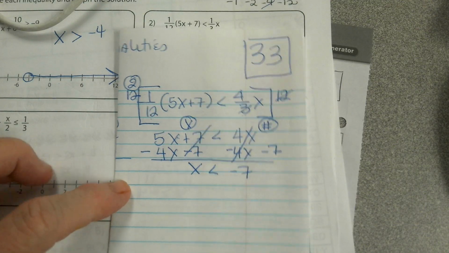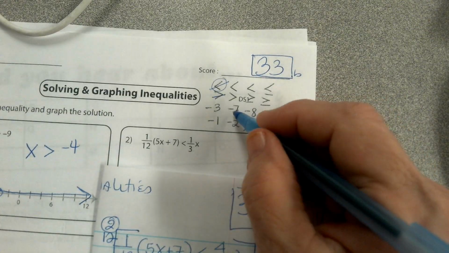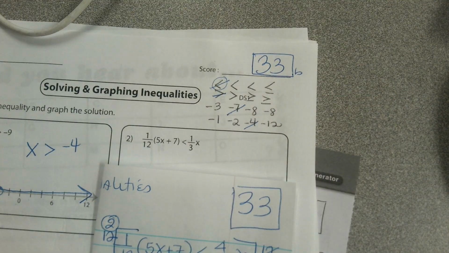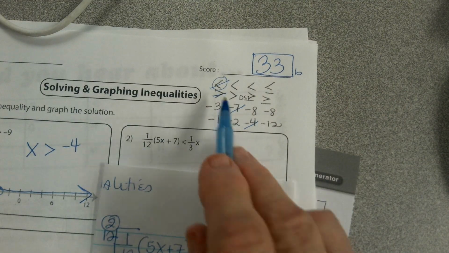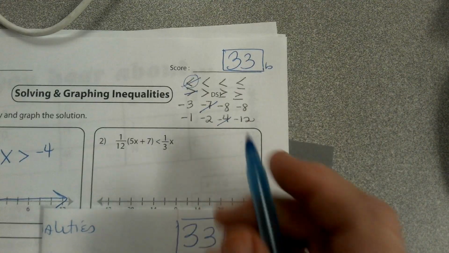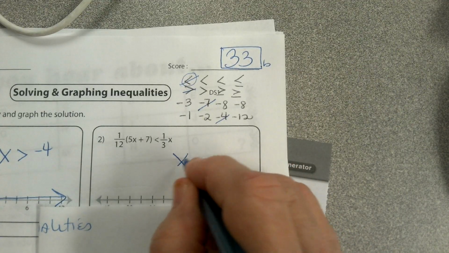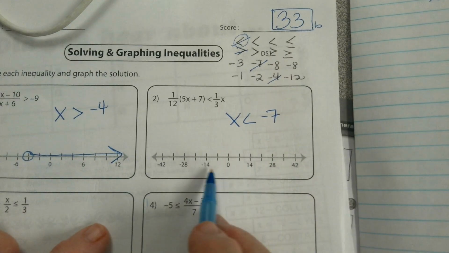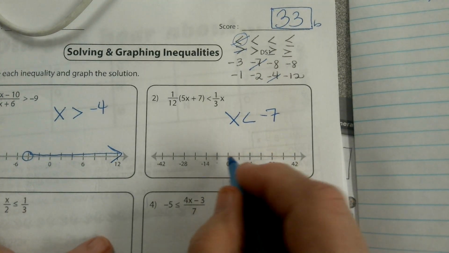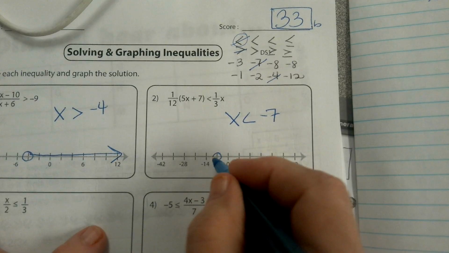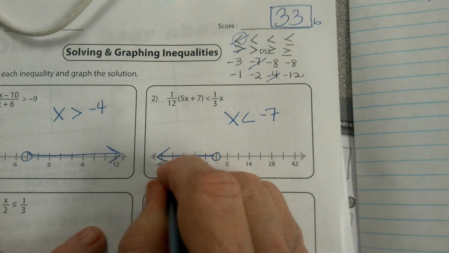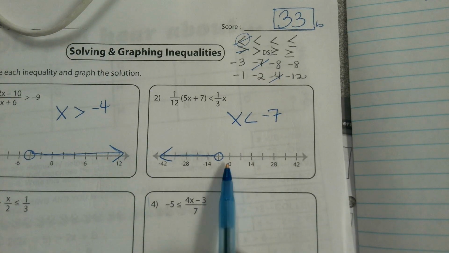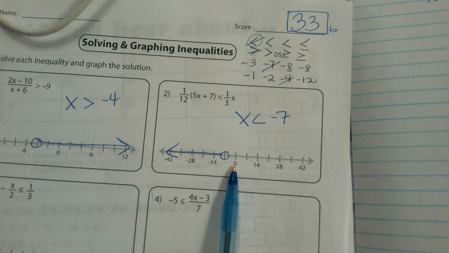Do we have a -7 up there? Yes. And there's that less than. So I do have a less than. So once you find your answer, x is less than -7. And so -7 is right here. And if I were to check, 0 does not fall into the solution, so I'm going to use it anyway.